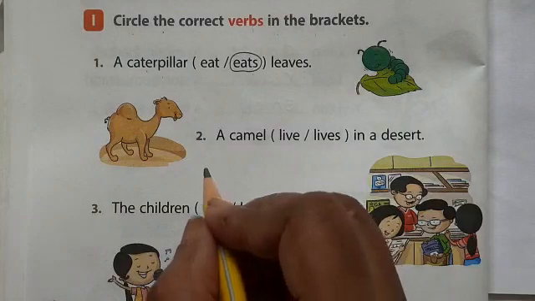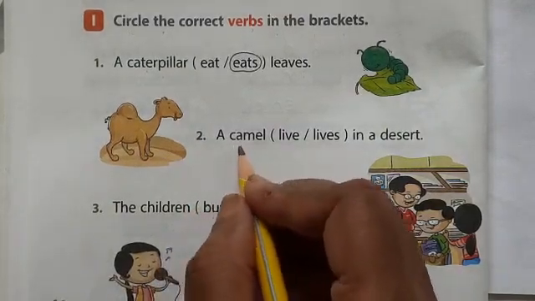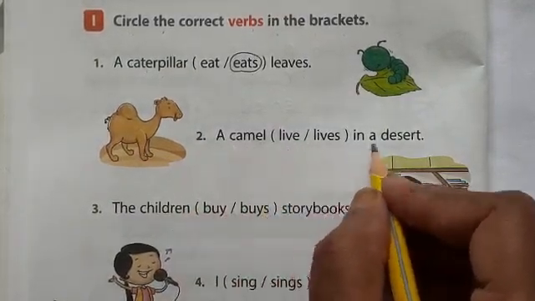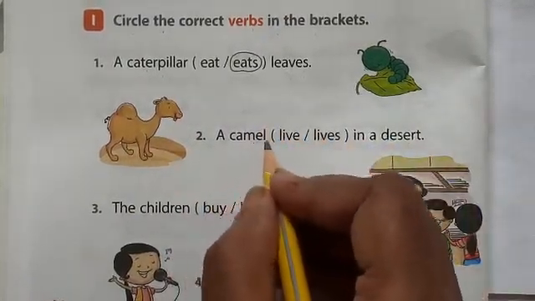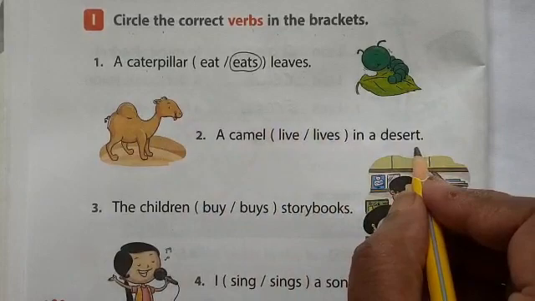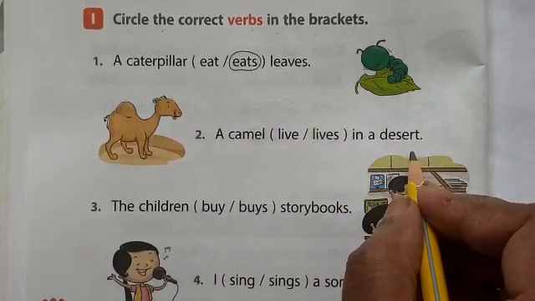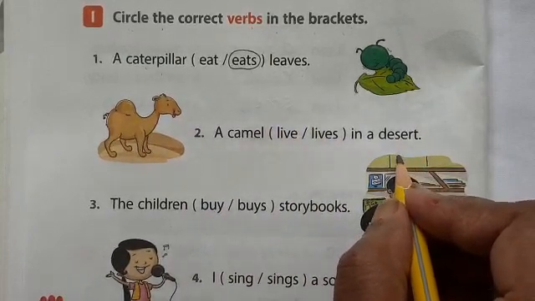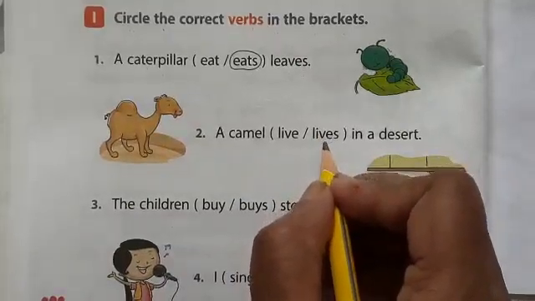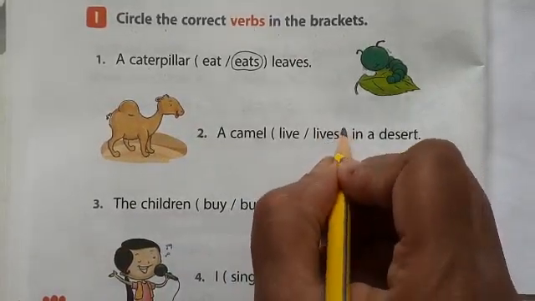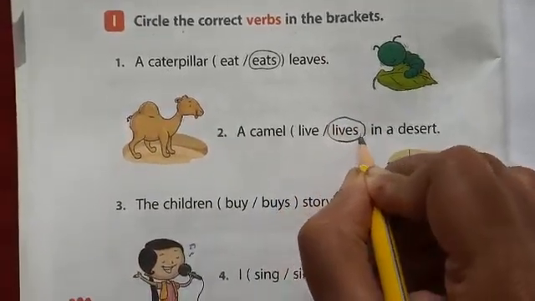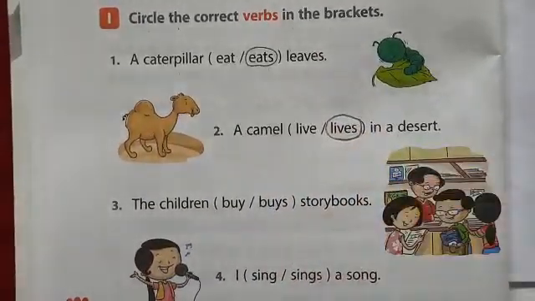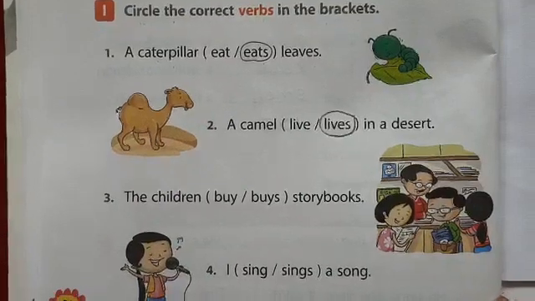Now let's see the second one. A camel live in a desert. A camel lives in a desert. Which one is correct now, children? Yes. So here the singular form of the verb, lives. Let's circle the word lives. Good. A camel lives in a desert.